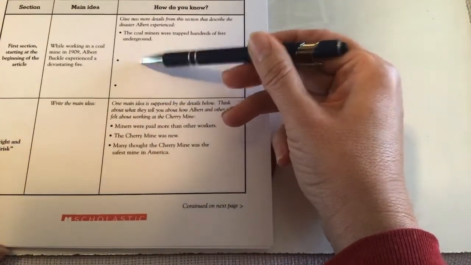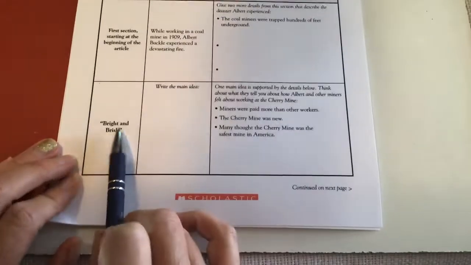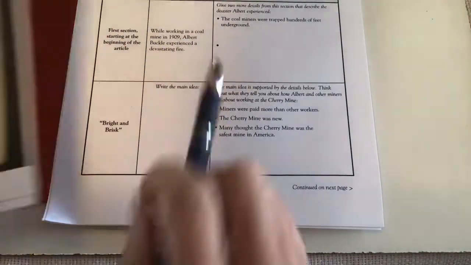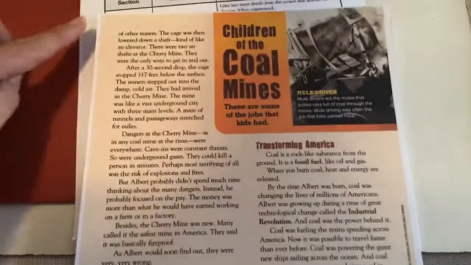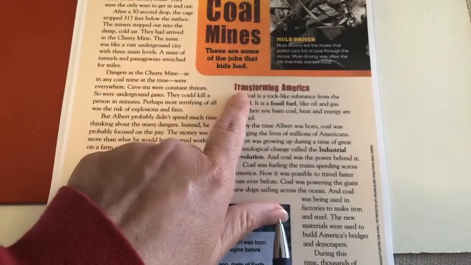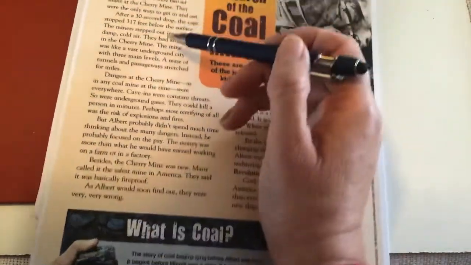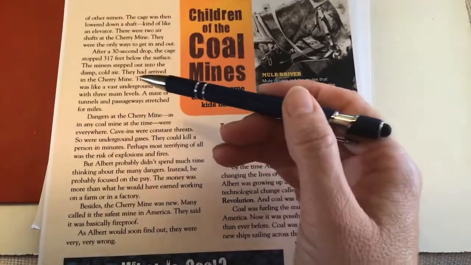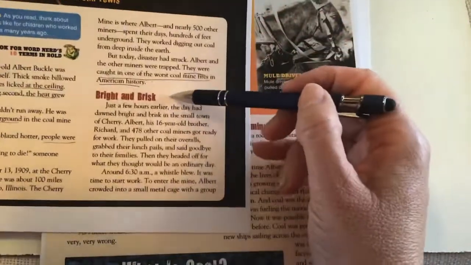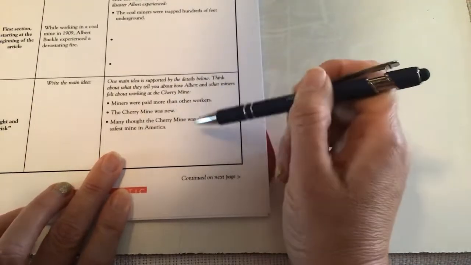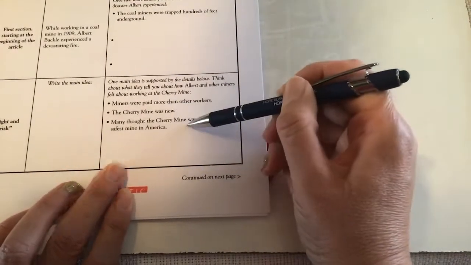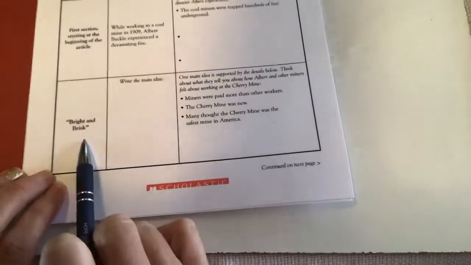Okay. Now, the next section is called Bright and Brisk. So for this one, you are just focusing on the heading Bright and Brisk, and it does go over to the next page and all the way to the next subheading. Okay. So your answer for this one is going to be found in here. Now, when you're coming up with the main idea, a lot of times the main idea is in your own words. It may not be something directly from the text. The details they gave you are directly from the text. But using these details as well as other details from that section, you have to write the main idea of just this section.